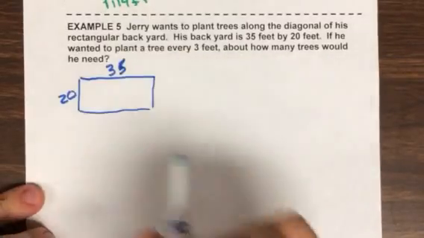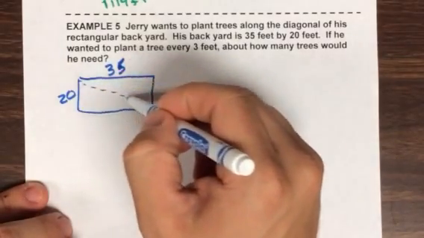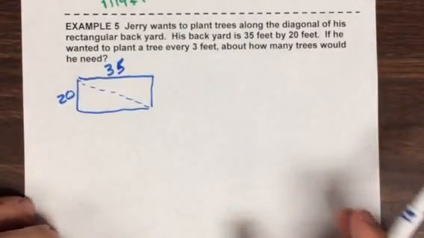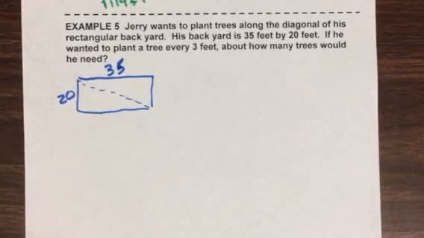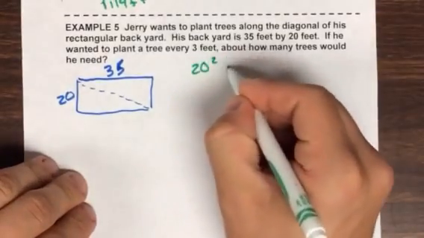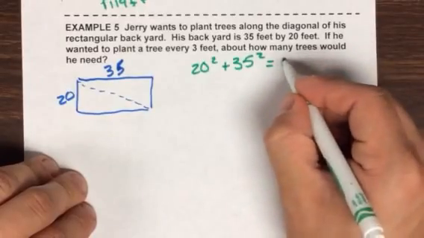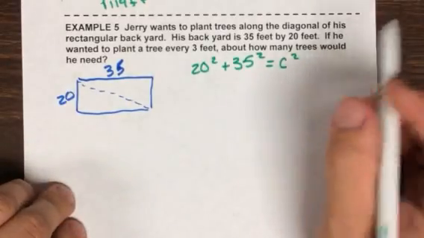And he wants to plant a tree every 3 feet along the diagonal. About how many trees would he need? So the first thing we have to do is figure out what the diagonal is. So I'm going to say 20 squared plus 35 squared equals c squared, our diagonal squared.